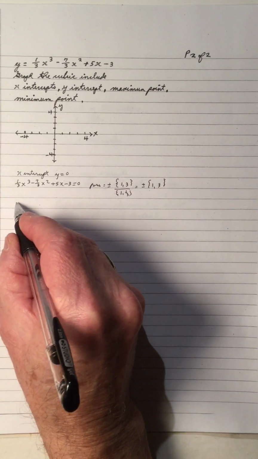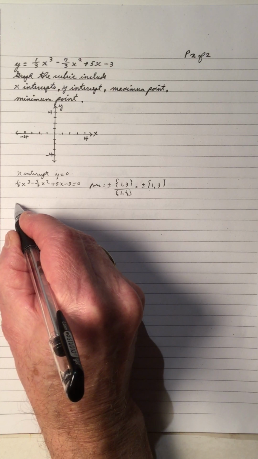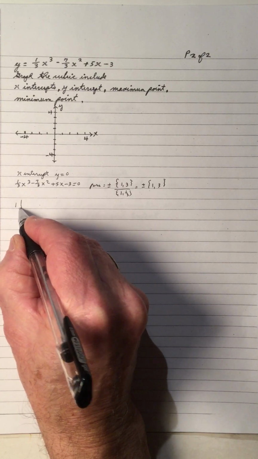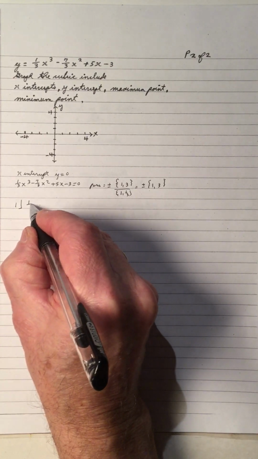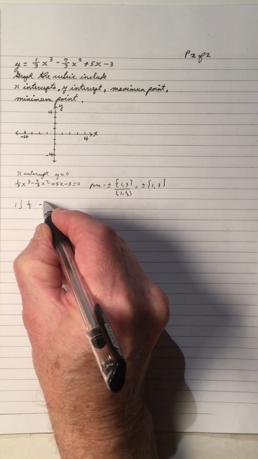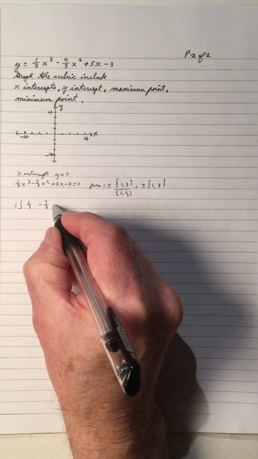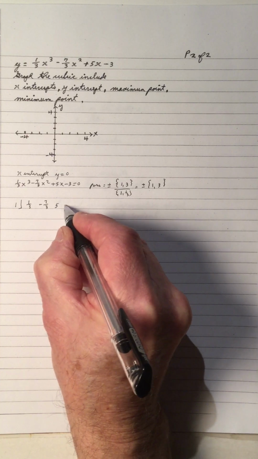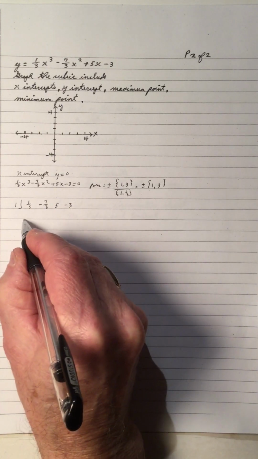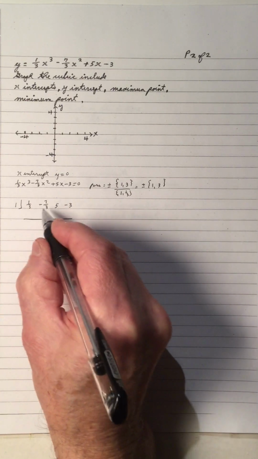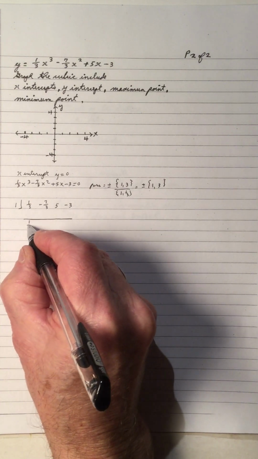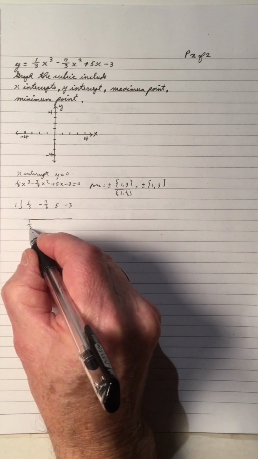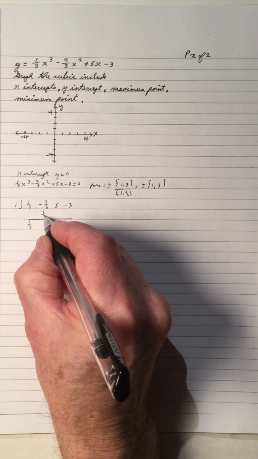So what we'll do is try synthetic division with a 1. We have a 1/3, a negative 7 over 3, a 5, and a negative 3. We draw a line here, bring down the 1/3, multiply 1 by 1/3, we get 1/3.